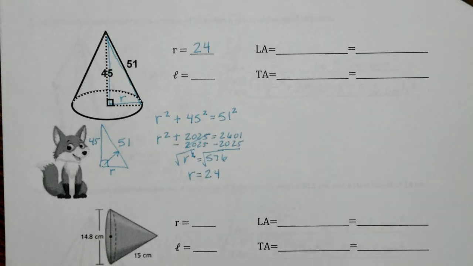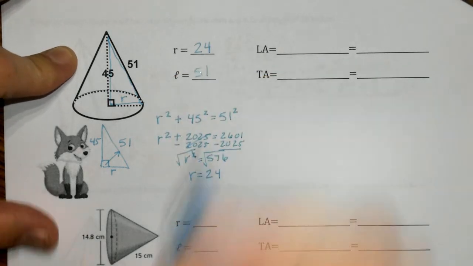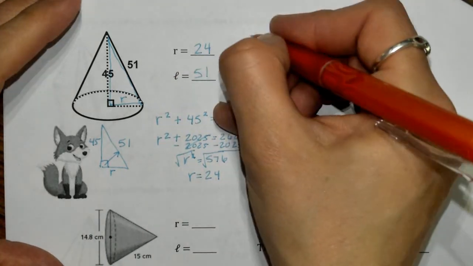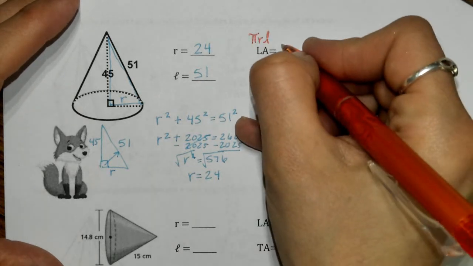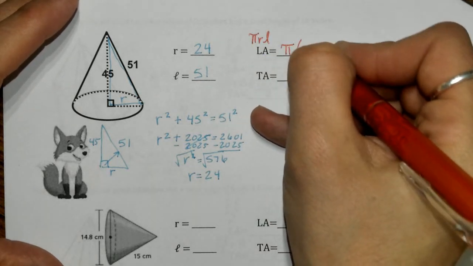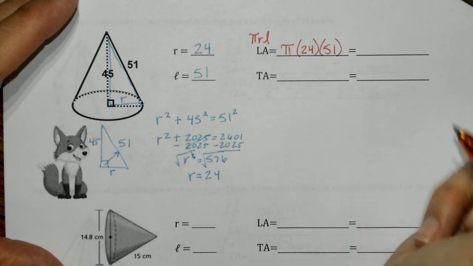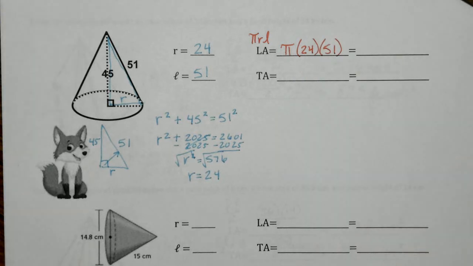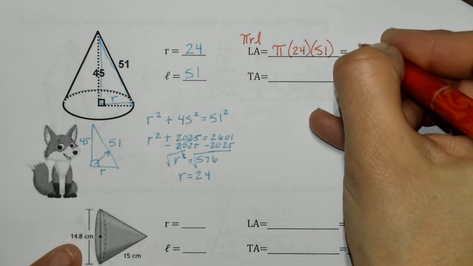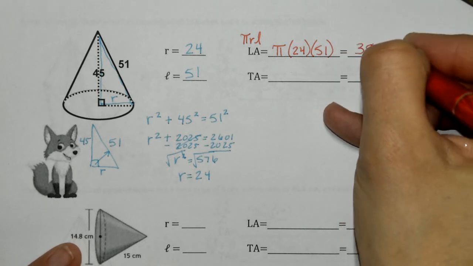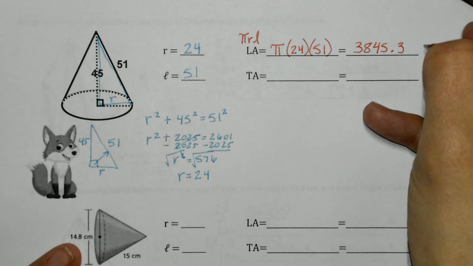And I went ahead and labeled it in the blank. The slant height they gave us was 51. Hard part's over. Let's go plug in. Lateral, pi times radius times slant height. Plug it in. Pi times 24 times 51. Pause, plug in your calculator on your own. Use the pi symbol, not 3.14. We should have come up with 3,845.3 units squared.